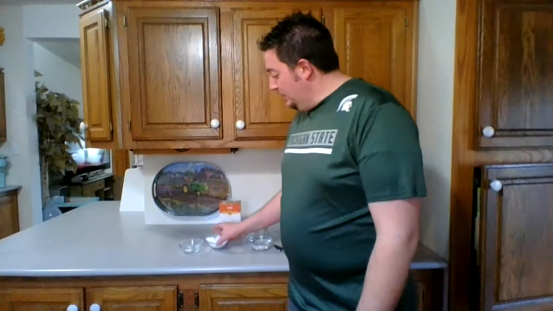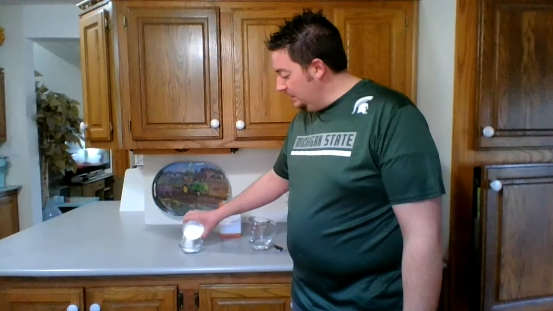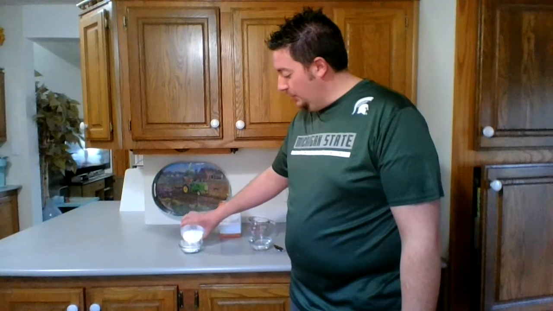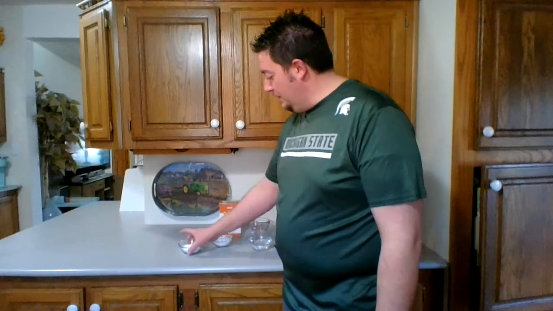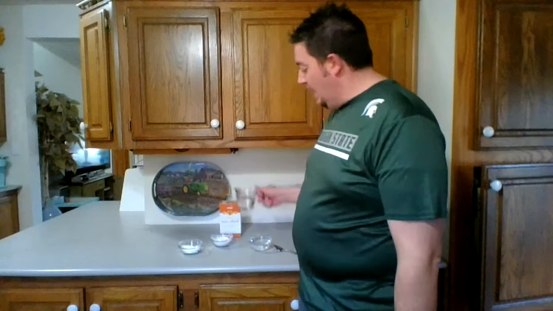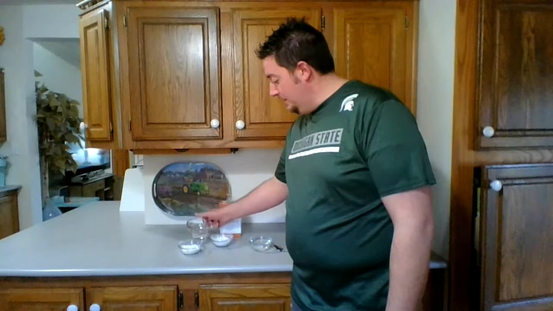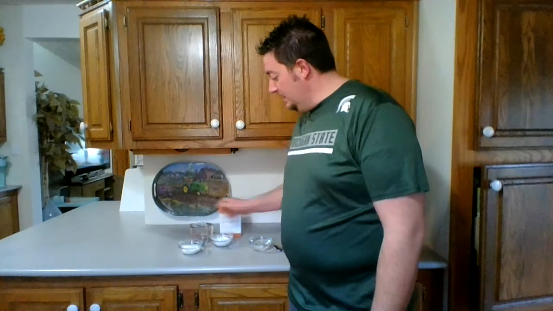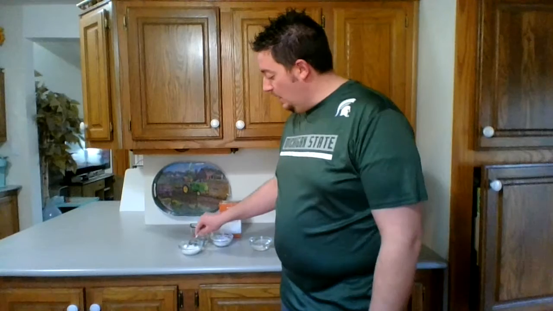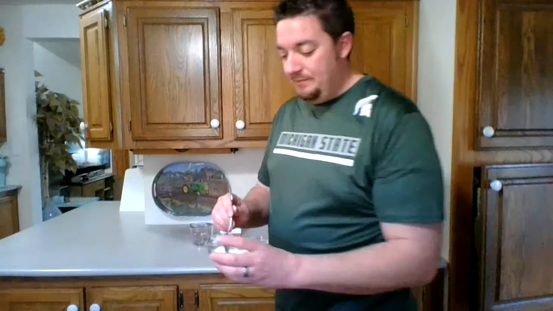All right, so I'm putting the solid, just a little bit at a time, in that empty bowl. I put about half of that container in there. I have a measuring cup that has some liquid in it, so I didn't have to try and pour it out of the bowl. I'm going to add that to it as well, just a little bit at a time because I don't want to get it too watery. And then I'm going to stir it.